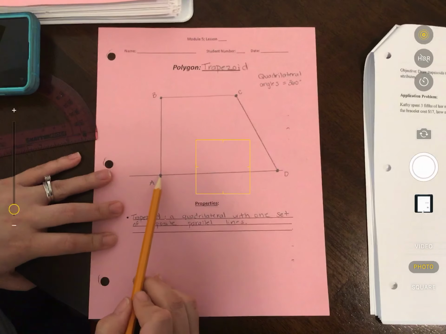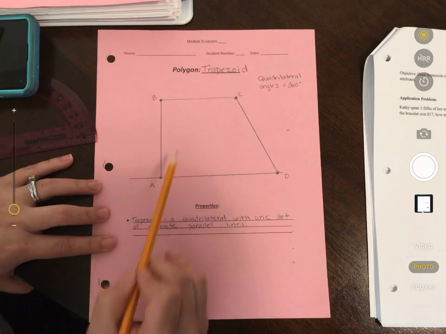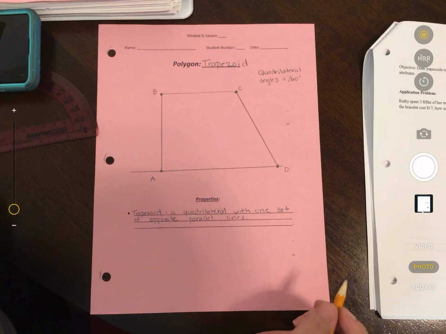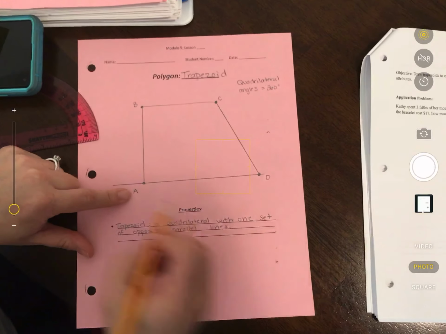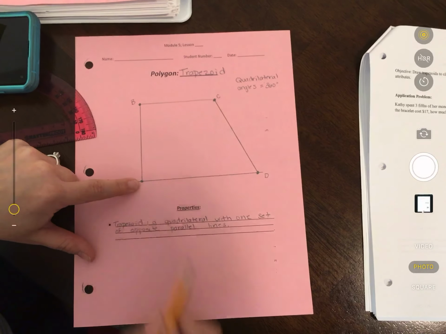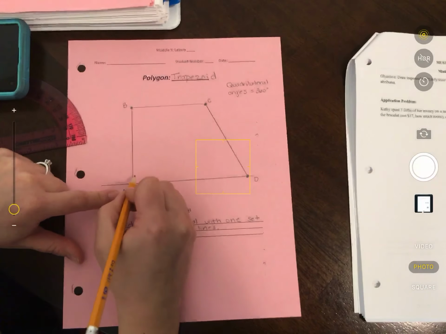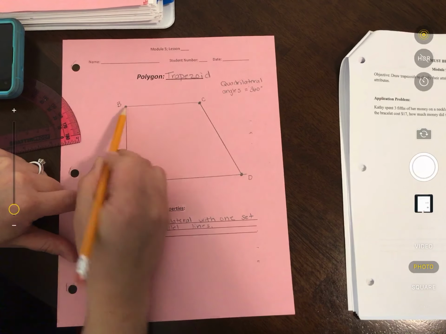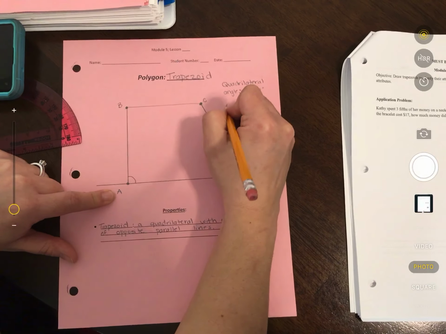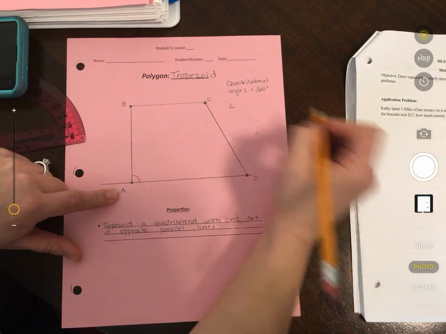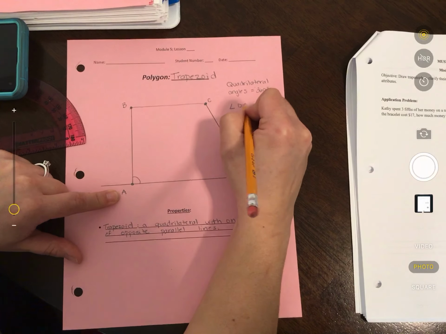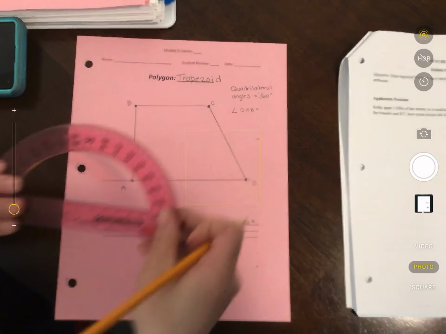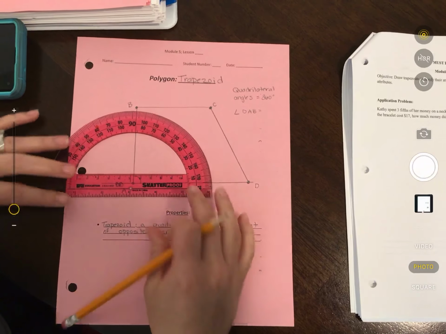So when I add up the angle for all of these points, it's going to equal 360 degrees. I need to name them. So this angle, even though A is right there, we're going to call it DAB. And this is how we write that. We draw a little angle, DAB. And we're going to use our protractor to measure.